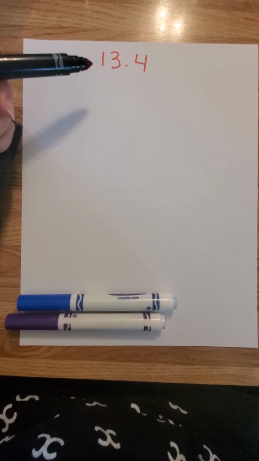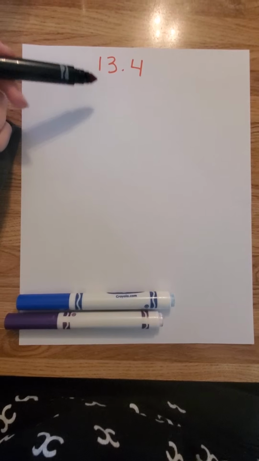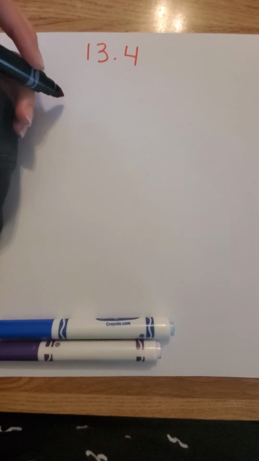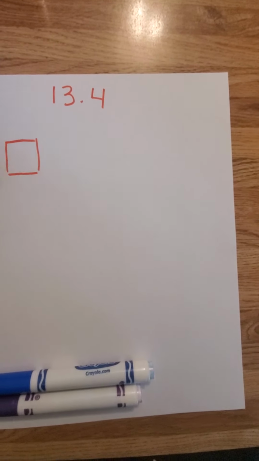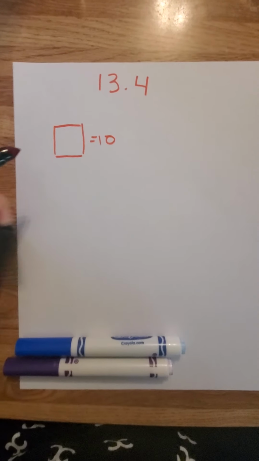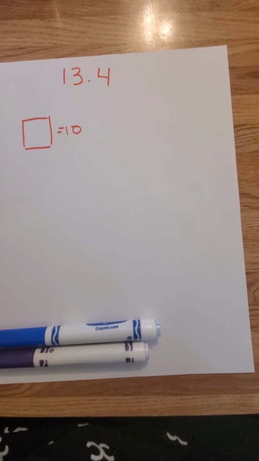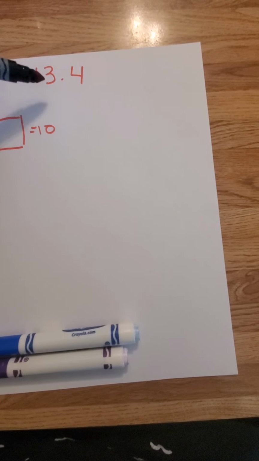Now, when I look at this, I see that I have a number in my tens place here, so I'm going to need something to represent a 10. So I'm going to choose a square that looks like this. And I'm just going to say equals 10 to show that that is what my tens place is. So I have a symbol for my tens place.